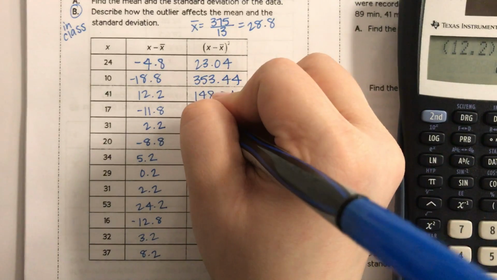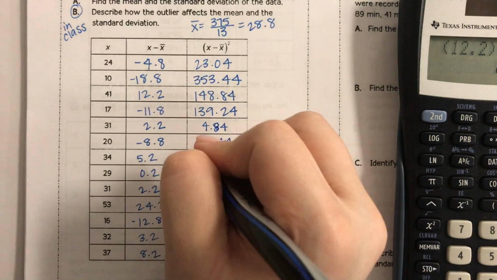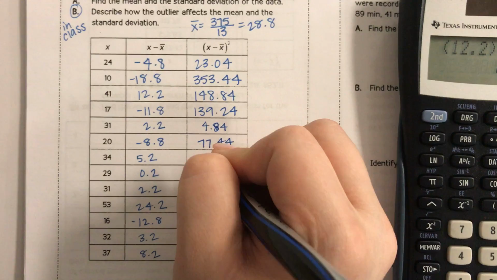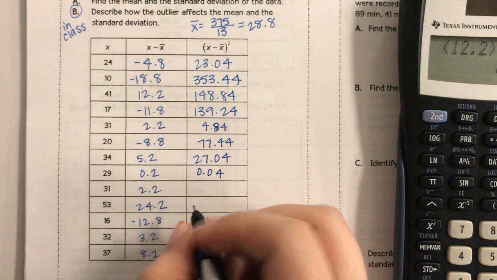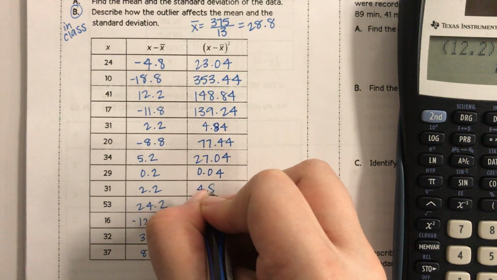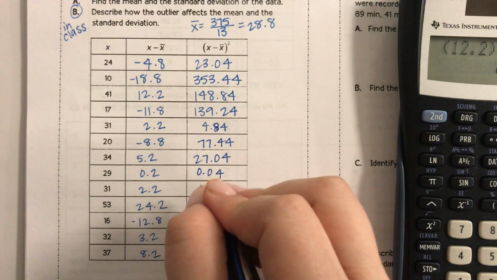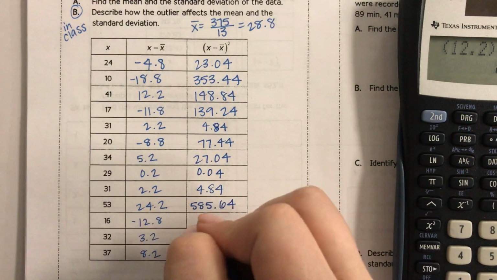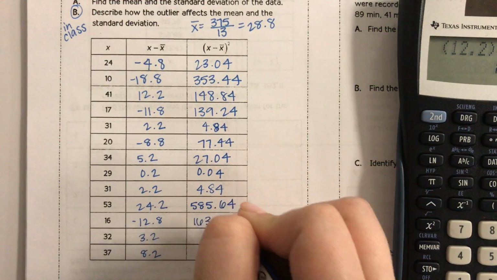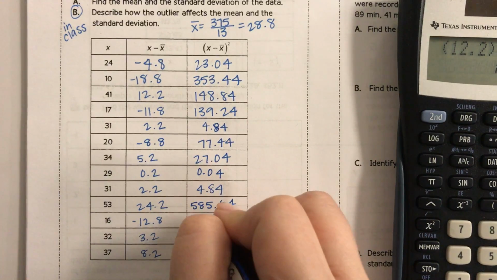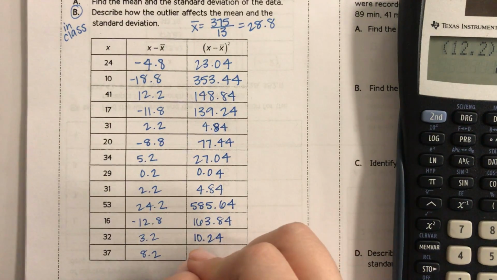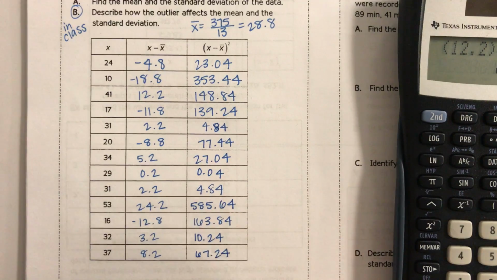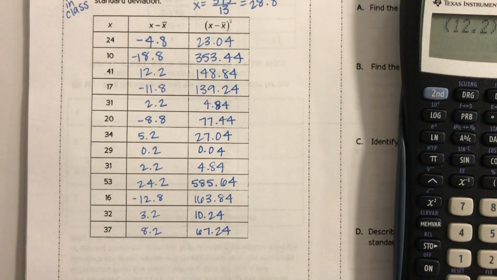This is also exciting. 27.04, 0.04, 4.84, 585.64, 163.84, 10.24, and then finally 67.24. Okay, so those are all the numbers. So we would take these, plug them in our calculator, and square them. That's all you have to do.